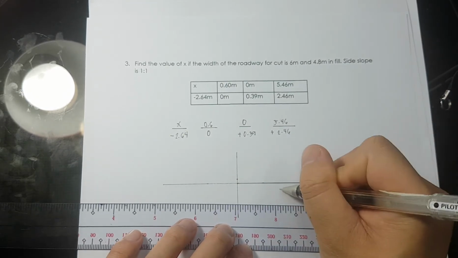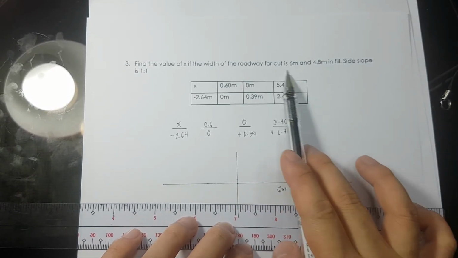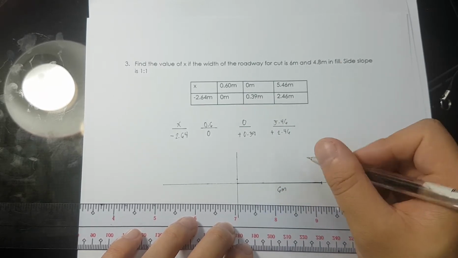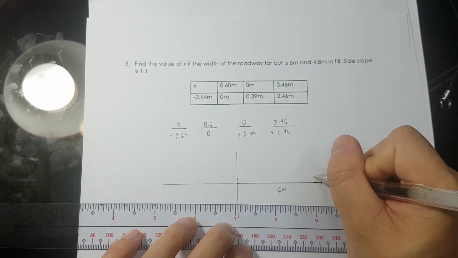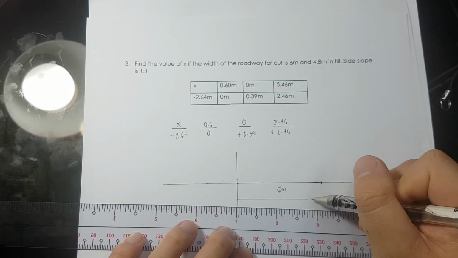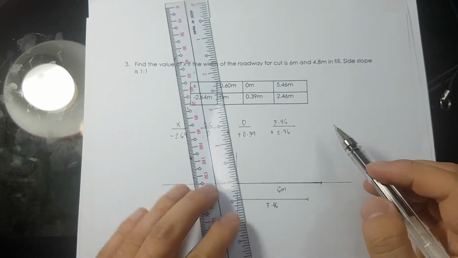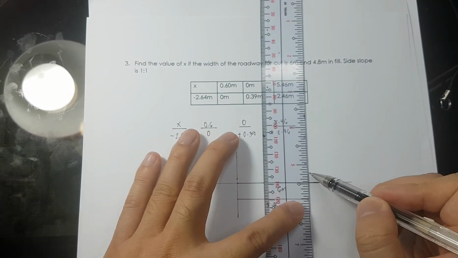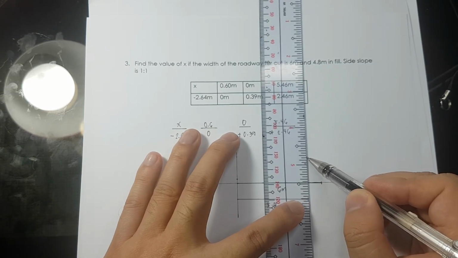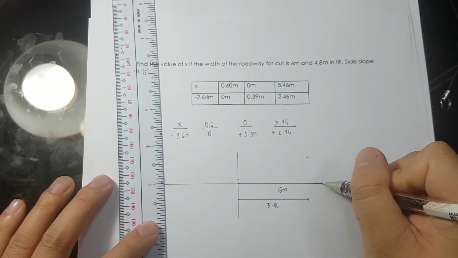Okay, let's say this is 6 meters. Then for the point here, for this coordinate, 5.46. So more or less nandito siya. Pero ang height natin would be 2.46. So this is, let's say, this is 2.46. So nandito siya. Okay?